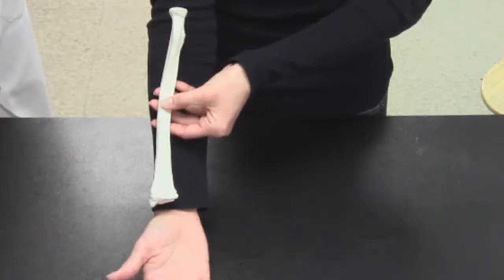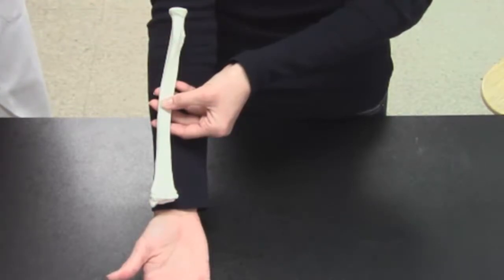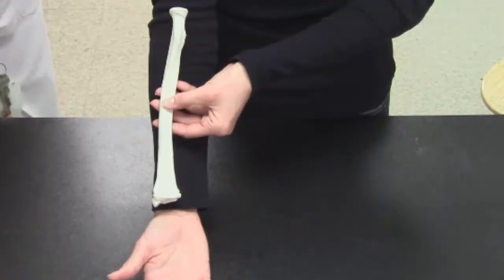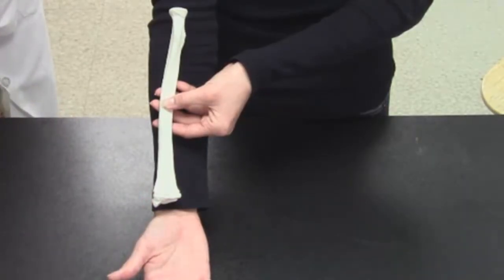Then place the head of the radius at your elbow and face the radial tuberosity anterior. Think about how your biceps brachii attaches on the anterior aspect of the arm. Then line up the styloid process with your thumb. If the styloid process lines up with the thumb of your right hand, it's the right radius, and vice versa for the left.